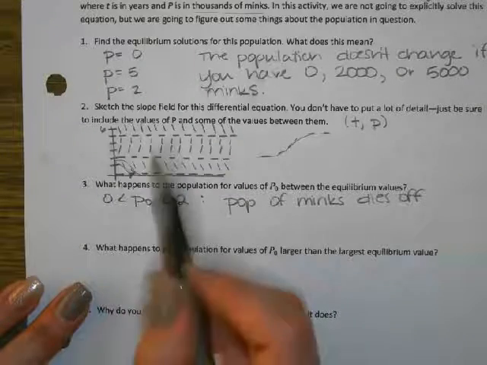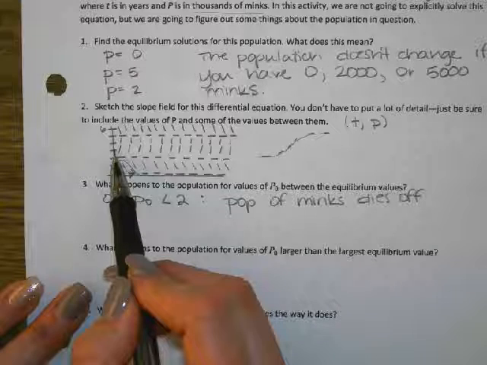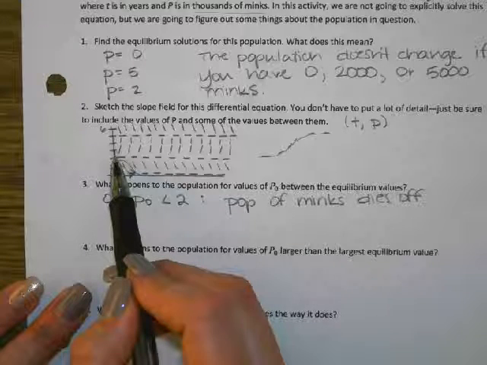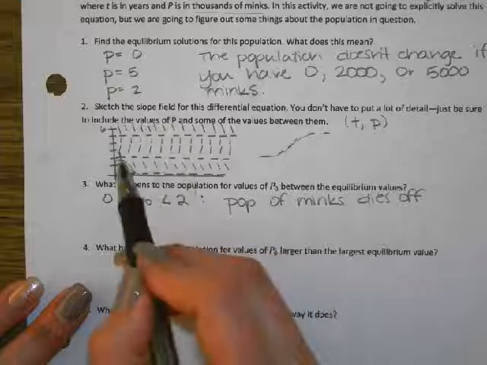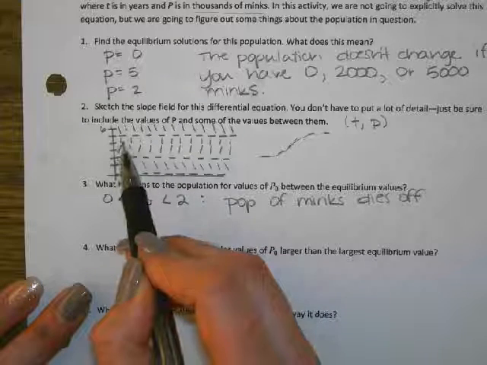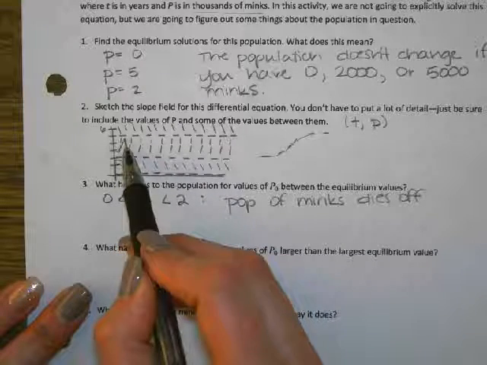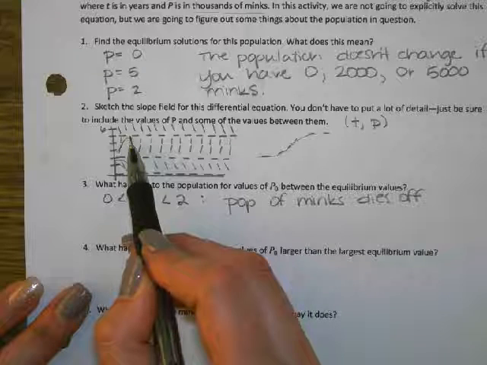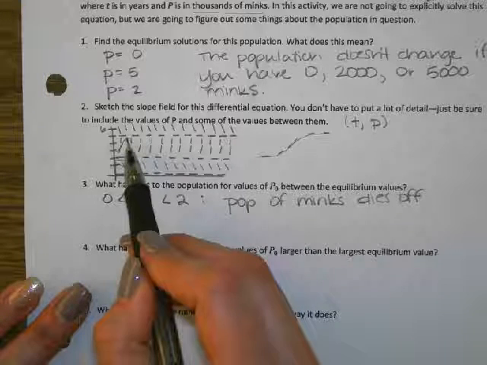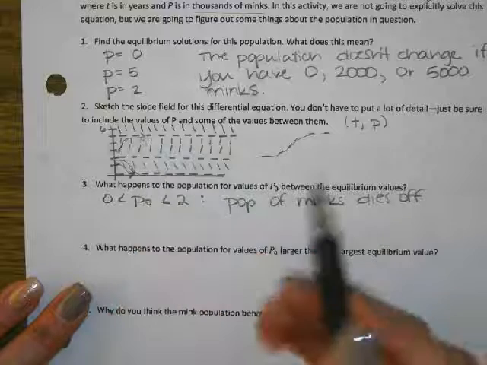Somewhere they have meat. So what about if you start off with a population of 3,000 minks? What happens? It goes up. Does it go up forever? No, it's going to get up to how many minks? 5,000. And what happens when it gets there? It's going to level off, right?